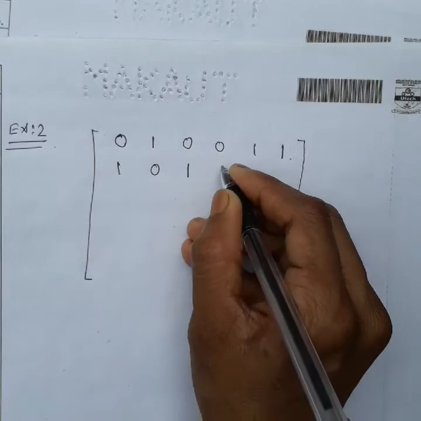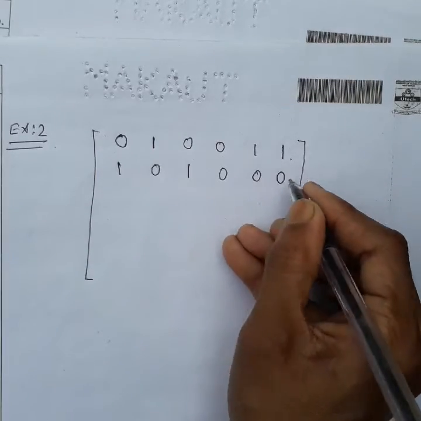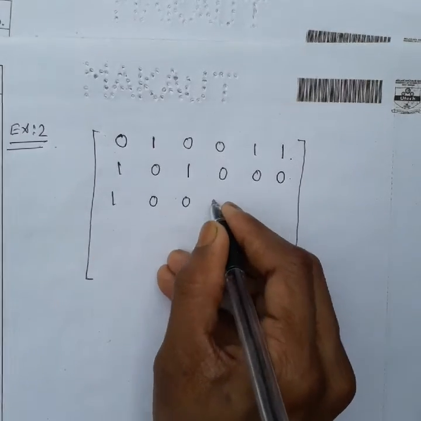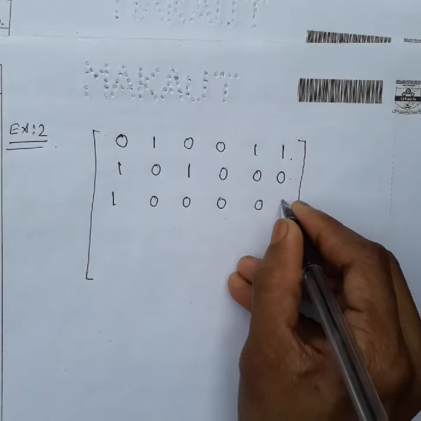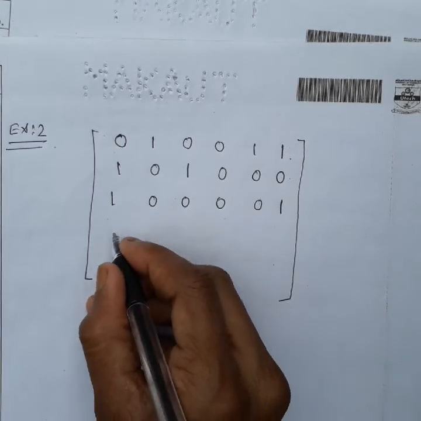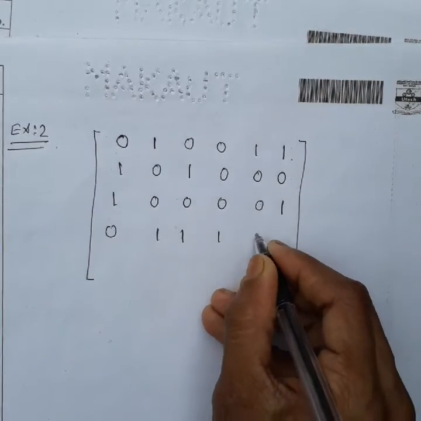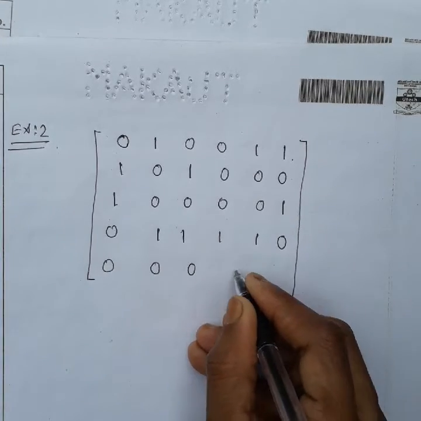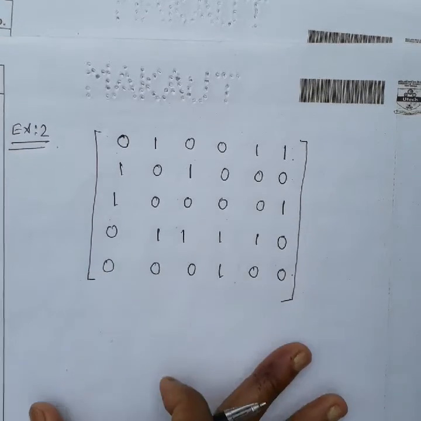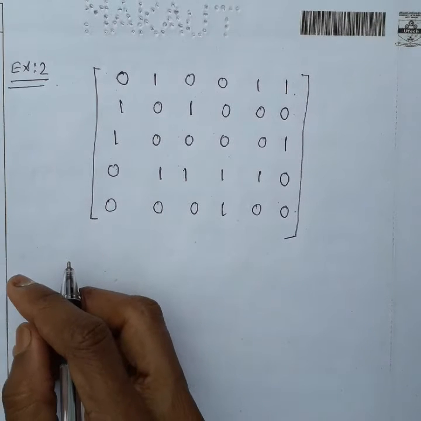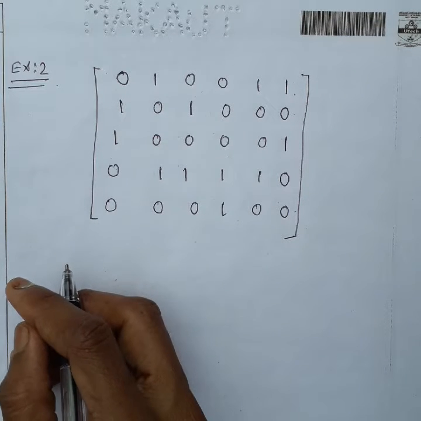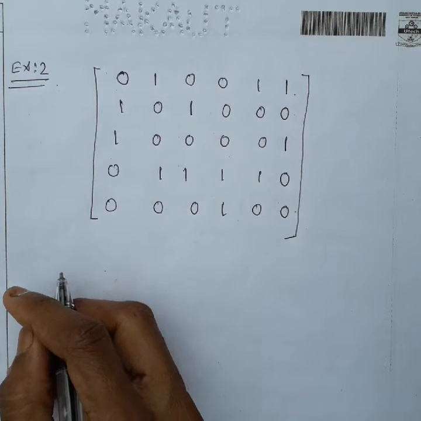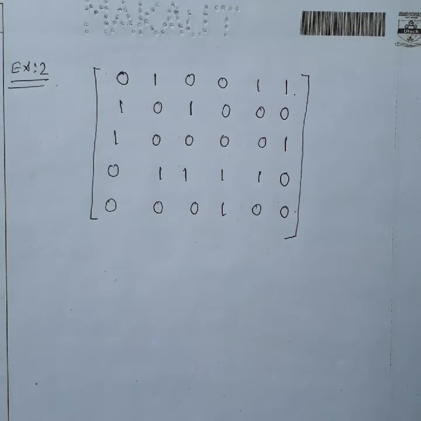See here, this matrix contains 5 rows and 6 columns.